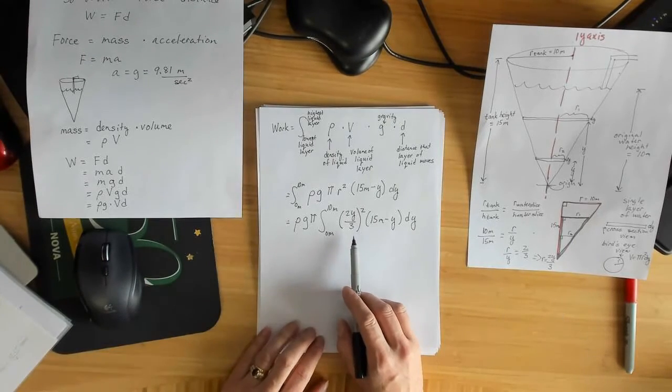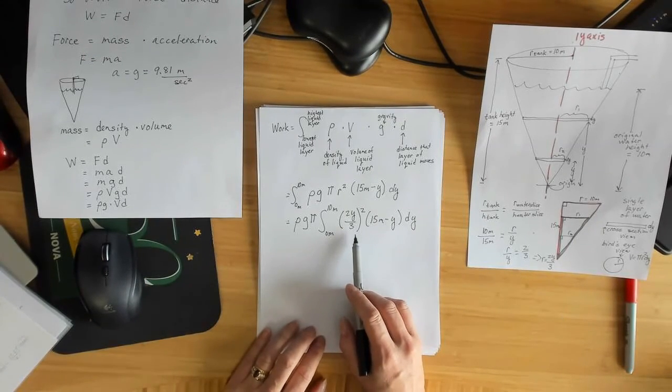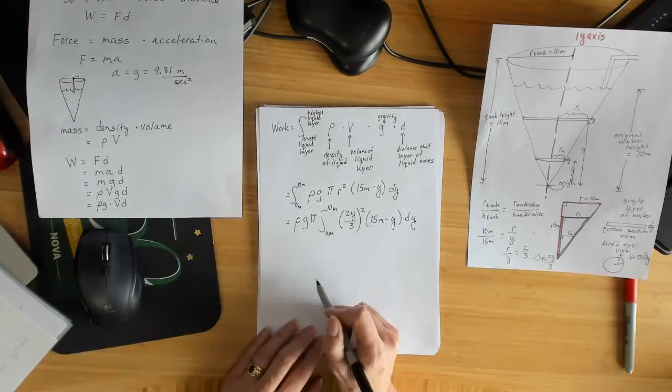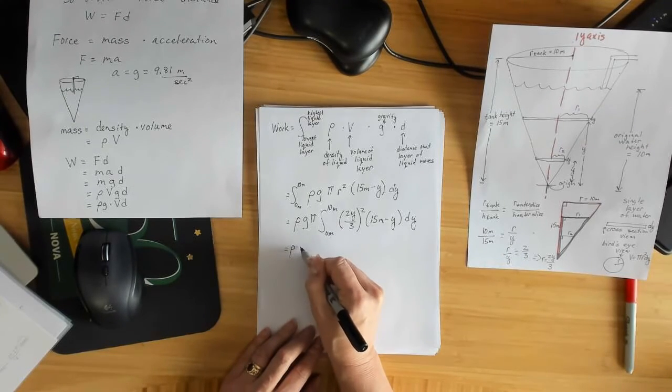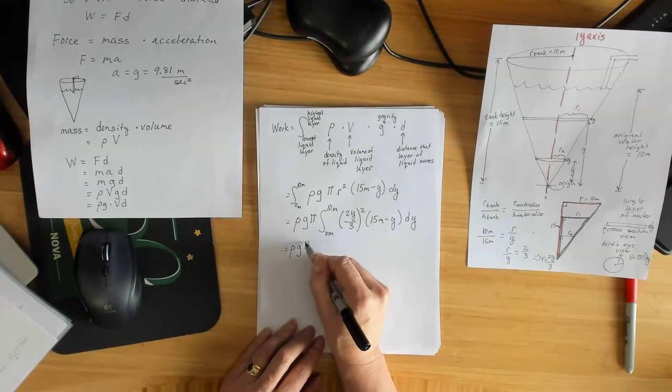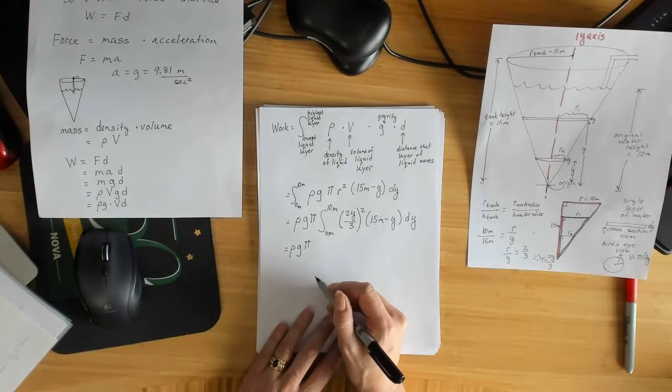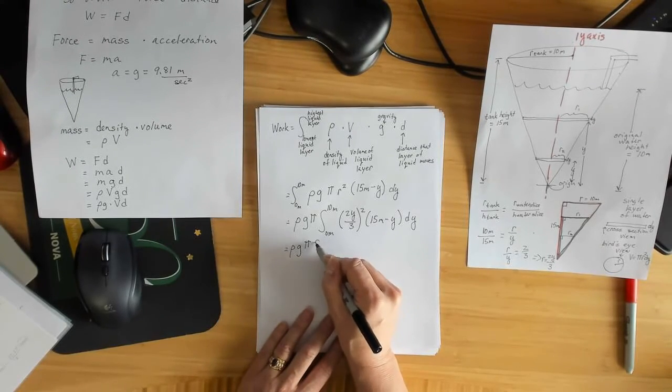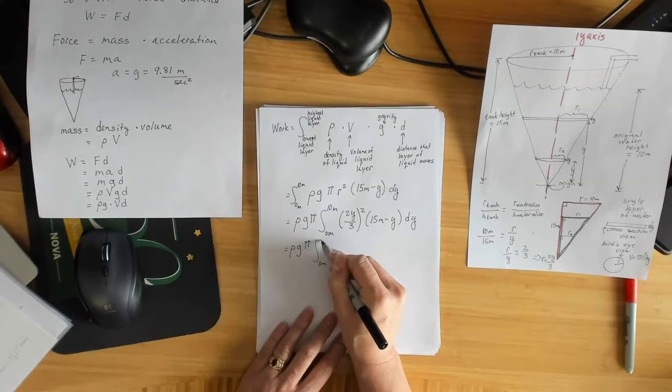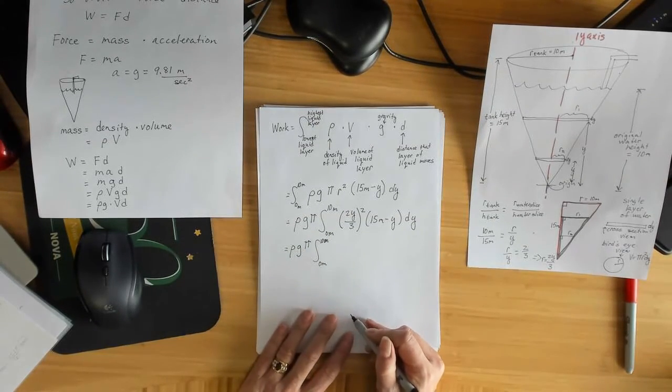After replacing the radius, I now have an integrand all in terms of y, so I can integrate. Let's complete the problem by squaring the radius expression, multiplying it out, and then integrating. So first thing I'm going to do, notice I have the rho constant density, g constant gravity, and pi a constant, all on the outside. My limits of integration are y values representing the depth of the water to be moved.